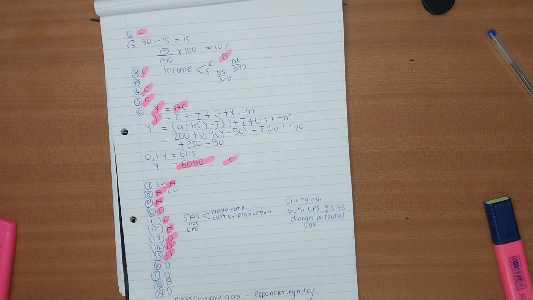The reason why I was able to get this is because I remembered that I have two new theories: the new classical one and the new Keynesian one. The new classical one was talking only about the unexpected fluctuations, and that means that the new Keynesian one is talking about both the unexpected and the expected ones. So the answer would be D.